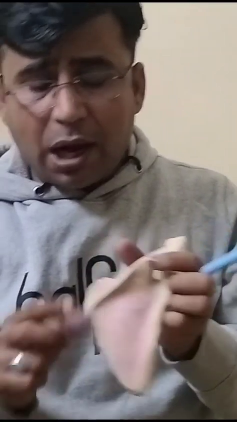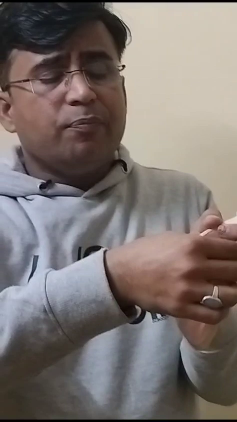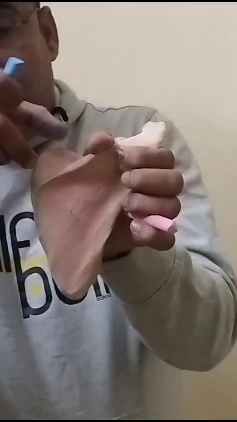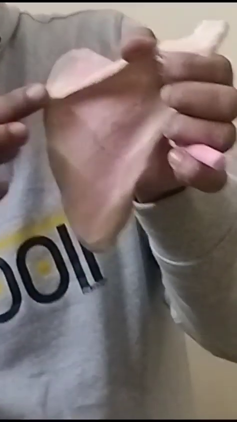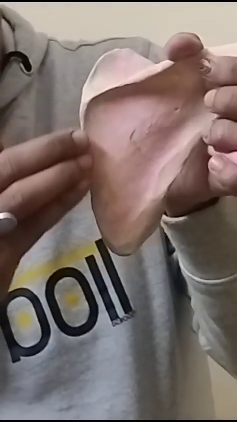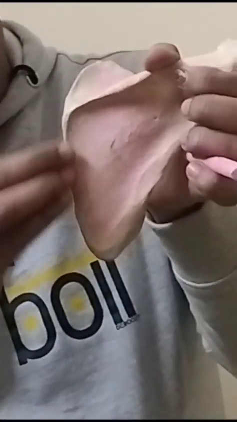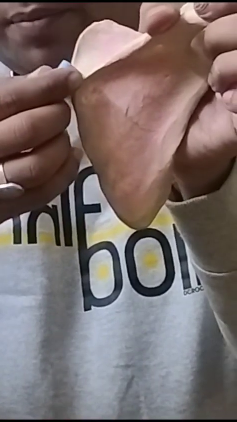Now the attachments on the medial border and dorsal surface. This is the medial border, or insertion border. Here are three muscles from above downward: first the levator scapulae, then the rhomboideus minor, and then the rhomboideus major. We'll discuss them one by one. First is the levator scapulae. The levator scapulae is inserted on the medial border, dorsal surface, from the superior angle to the base of the spinous process.